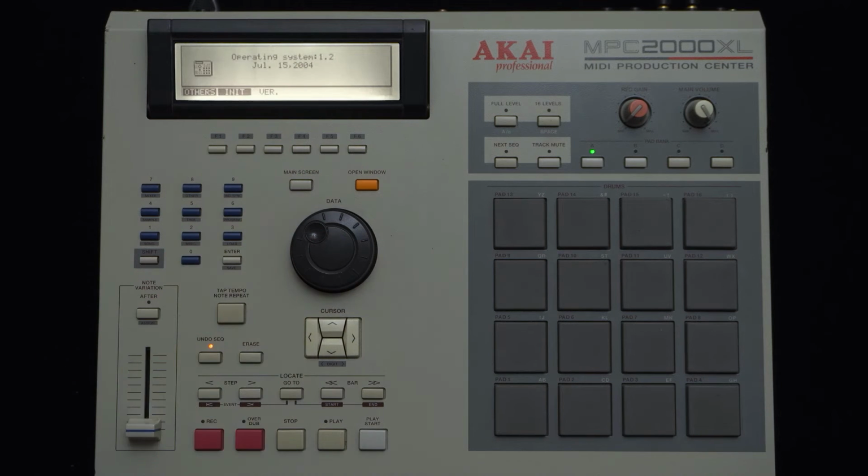Finally, for this section, we have the version tab. This tells you what your MPC's current operating system version is, and we can see the date of the operating system too. Wow, okay. Almost 18 years ago from the day I recorded this. Nice. So next we'll get into the storage options the MPC2000 has to offer via the load and save sections.